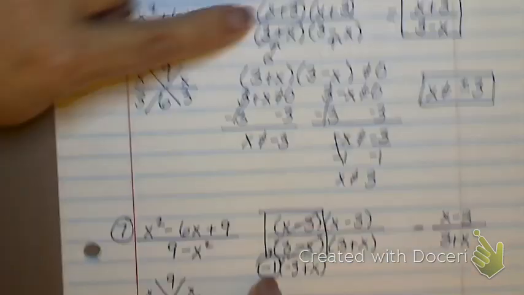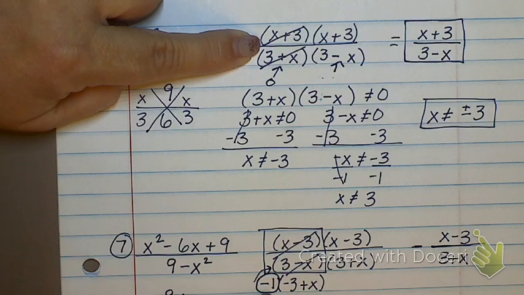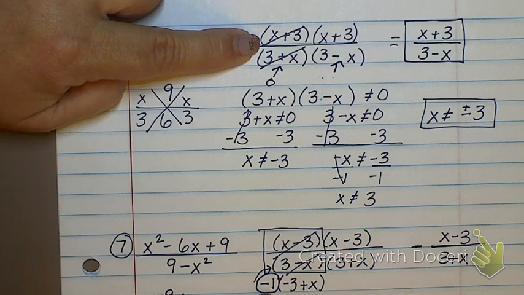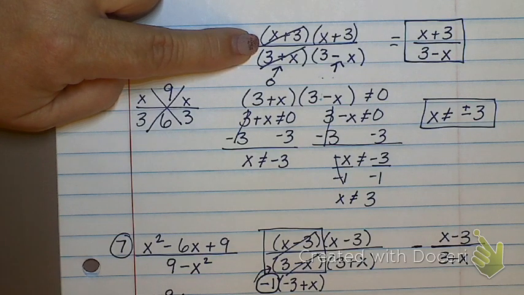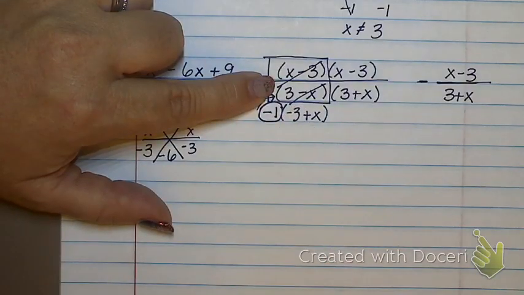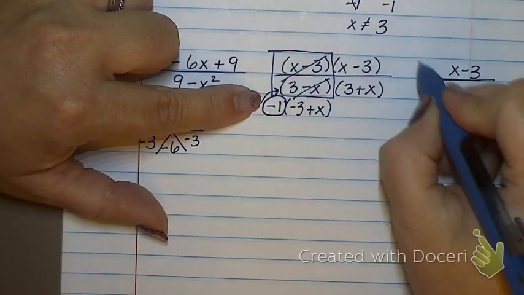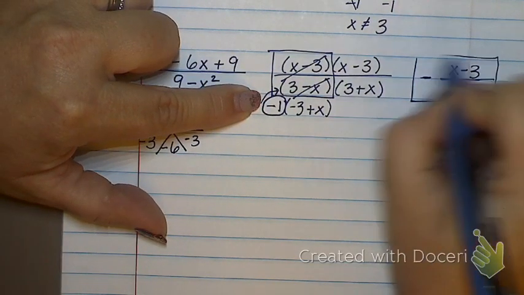Why didn't the addition ones cancel out like that? Because addition is what we call commutative, just like multiplication. 3 plus 5, 5 plus 3 means the same thing. Subtraction is not commutative. 5 minus 3 is not the same as 3 minus 5, which is why we end up with that negative thing there. So that's what I wanted to show you on that guy.